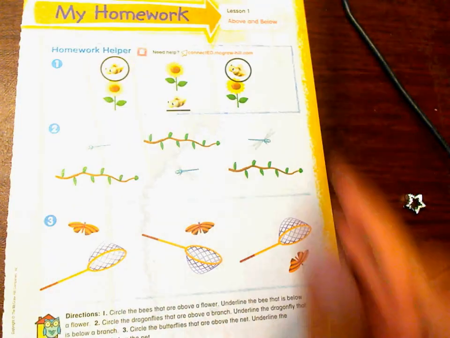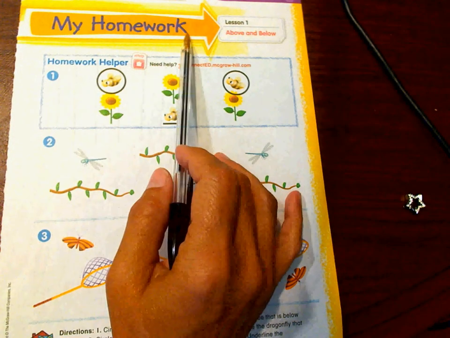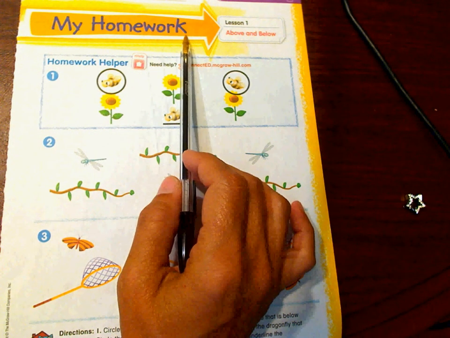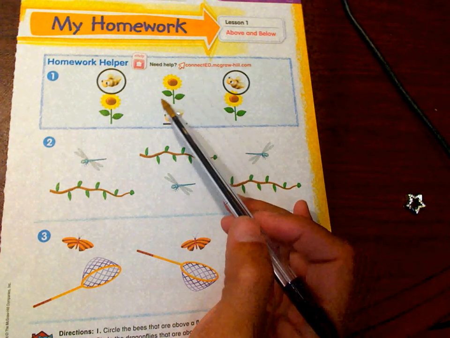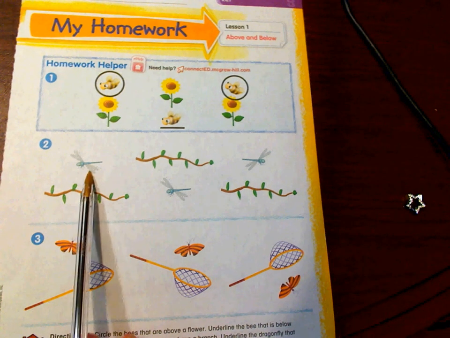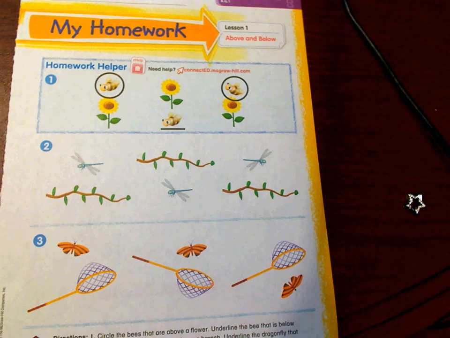Okay, now what I want you to do now is I want you to look at the My Homework page. Now this unfortunately will have to be something that you get directions with your parents if you cannot remember. So it's going to tell you like what to do, whether or not you're looking for the dragonfly or the branch or the butterfly or the net. You are going to circle the things that are above. You are going to underline the things that are below. And then I want you to just go ahead and finish your homework.